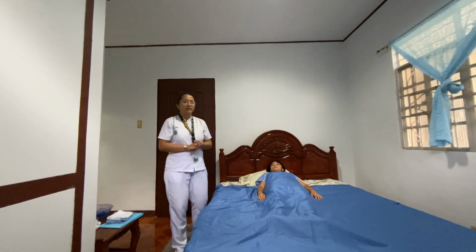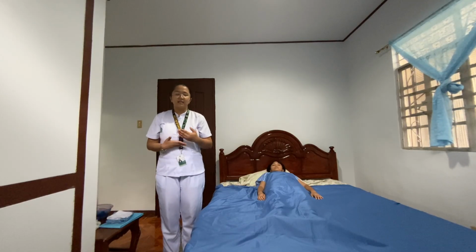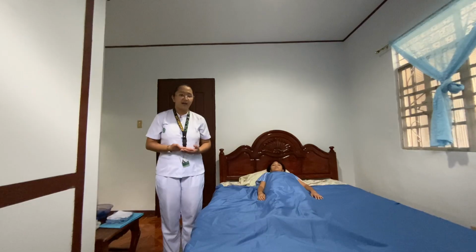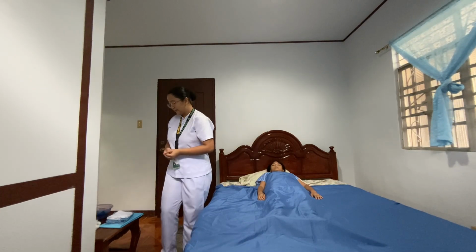Okay, so next naman po is i-assess ko din po yung vital signs po ni client and yung mobility niya po. So kanina po sa chart po niya, na-assess ko po na mobile naman po si client but nahihirapan na po siya ngayon since meron pong muscle tension sa kanyang lower limb, sa kanyang left lower limb po. So now I'll proceed sa vital sign po.